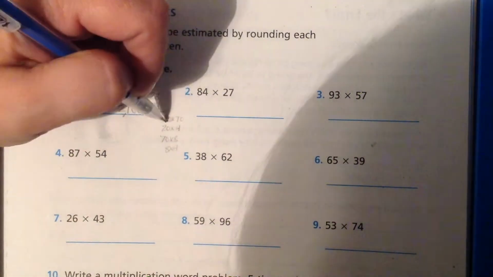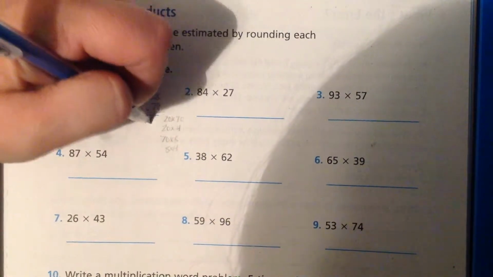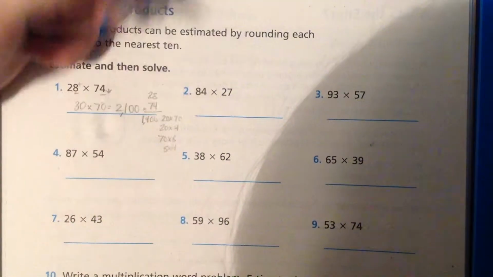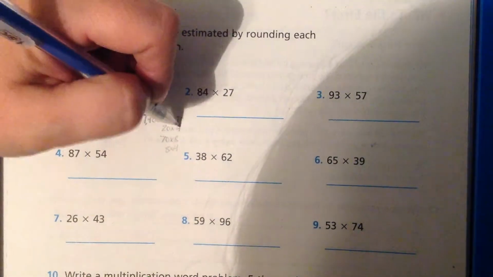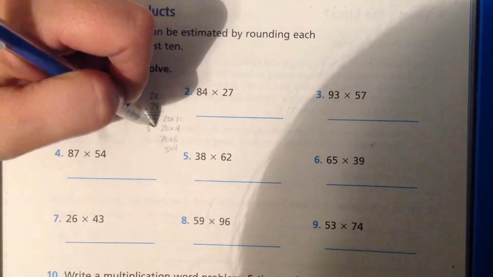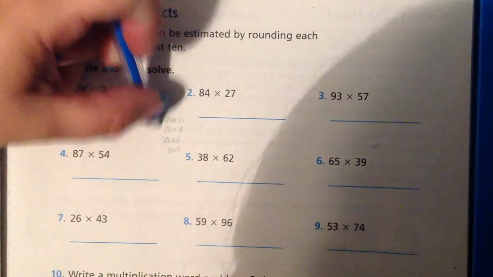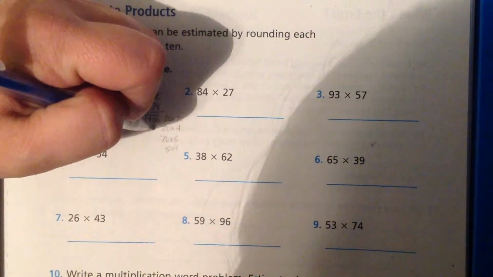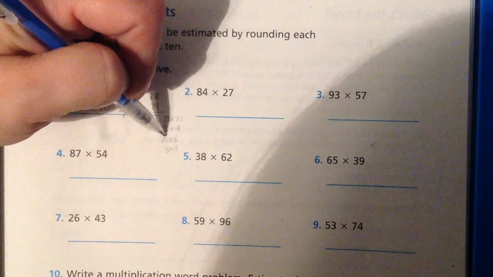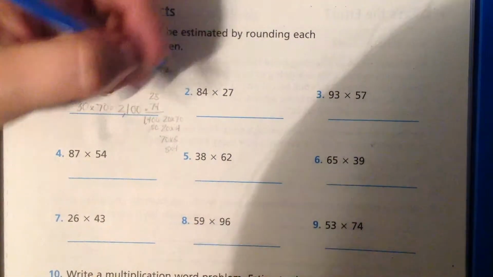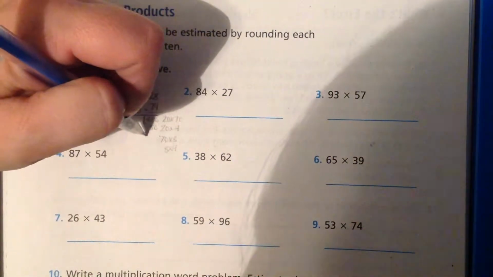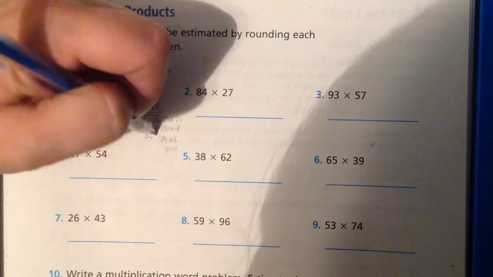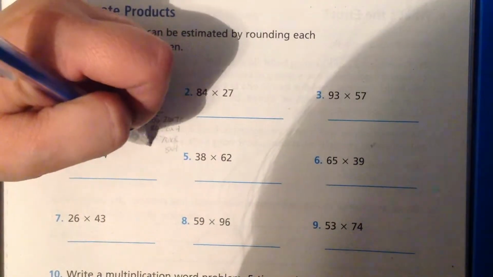And the answers to those: 20 times 70 is 1,400. I know that 20 times 4 is 80. I gotta put them in the right spot. I know that 70 times 8, well 7 times 8 is 56, and I'm going to add my 0, so 560. And 8 times 4, which is 32.